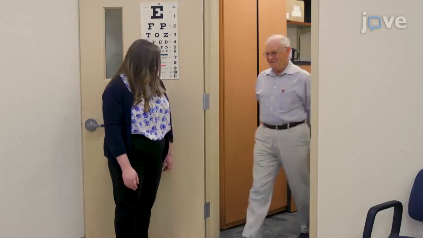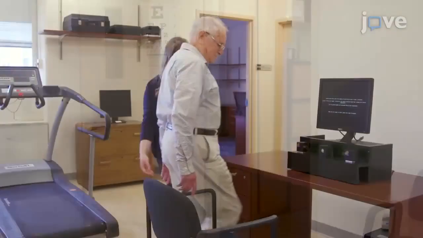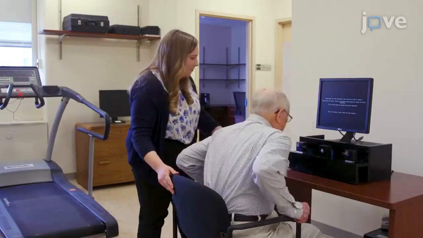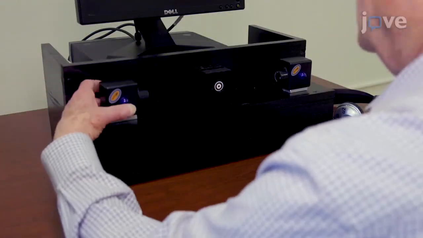After the experiment has been set up, escort the participant to the testing room. Have the participant sit upright and comfortably rest their hands upon the left and right control boxes.